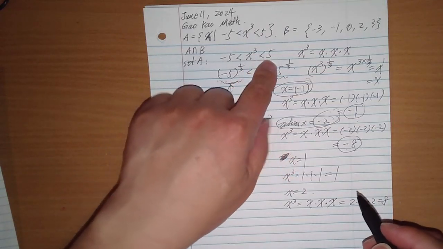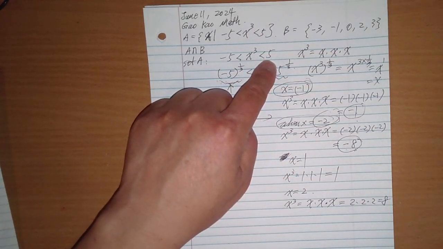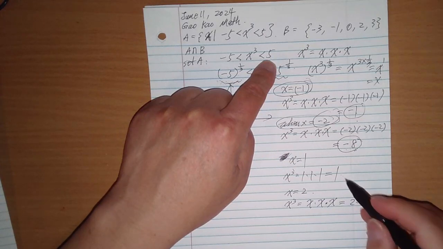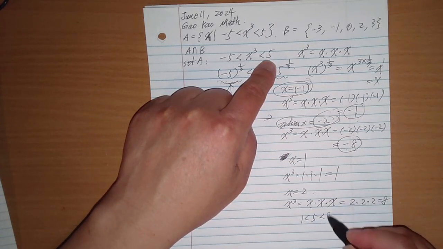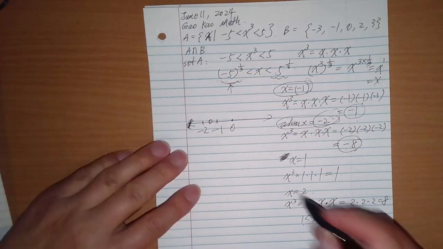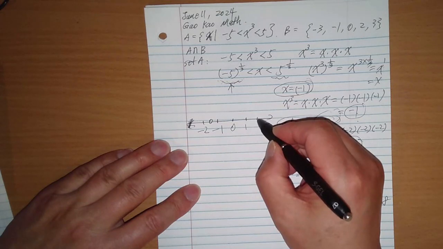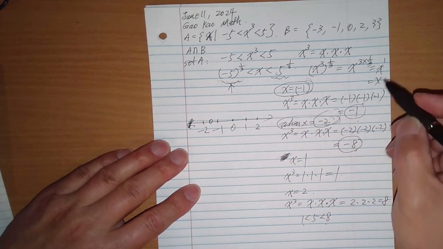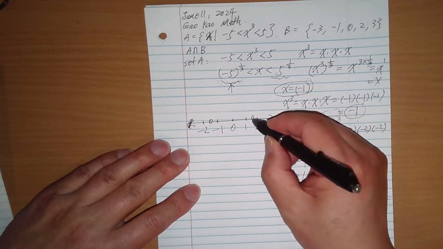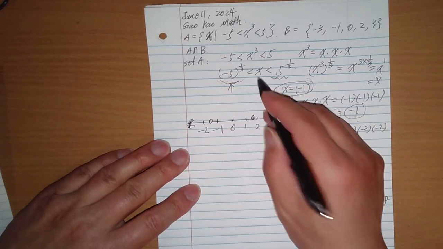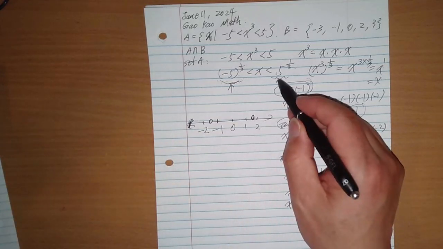Since this number right here is 5, then 5 is between 1 and 8. So if this is 1 and then 2, we know the x for this number is somewhere around here.